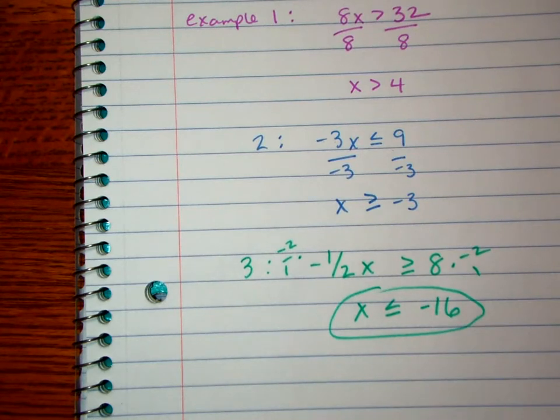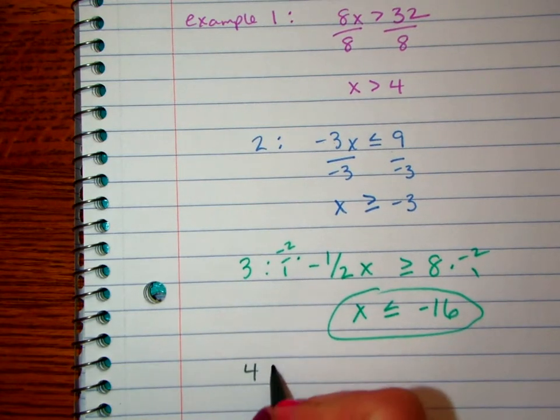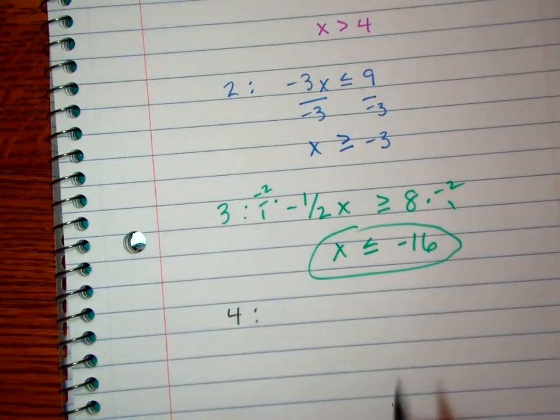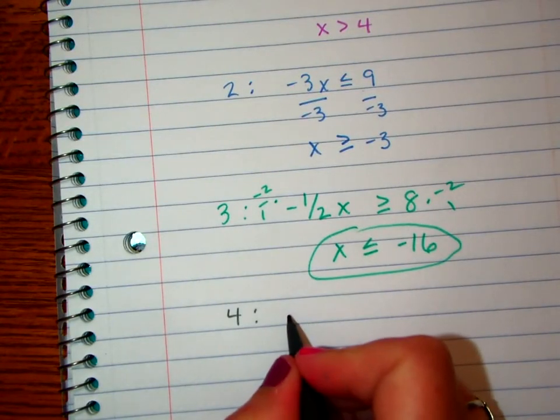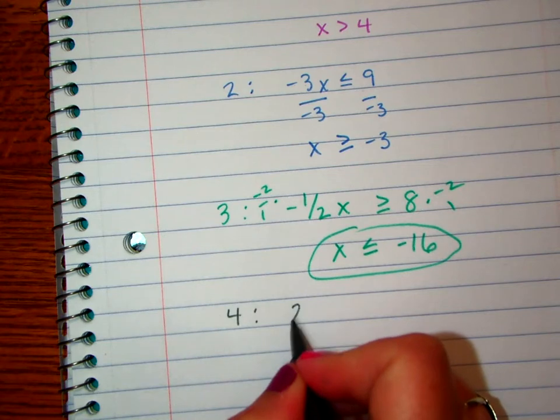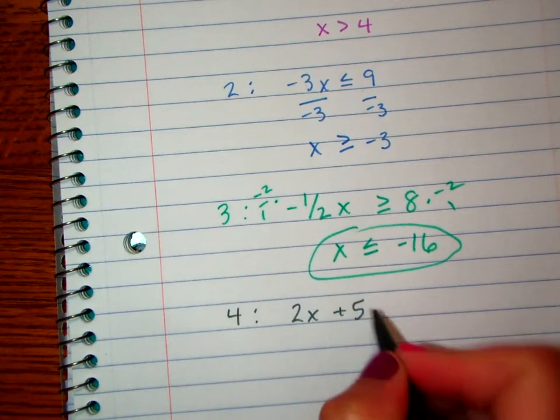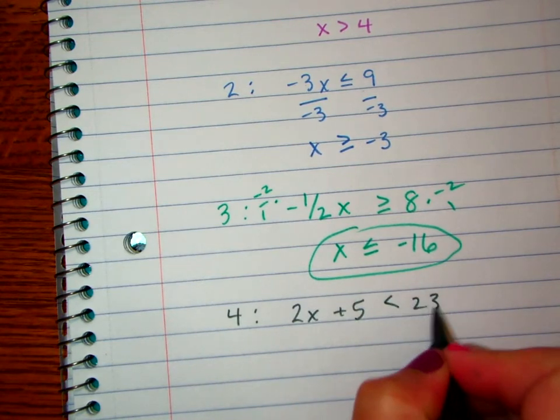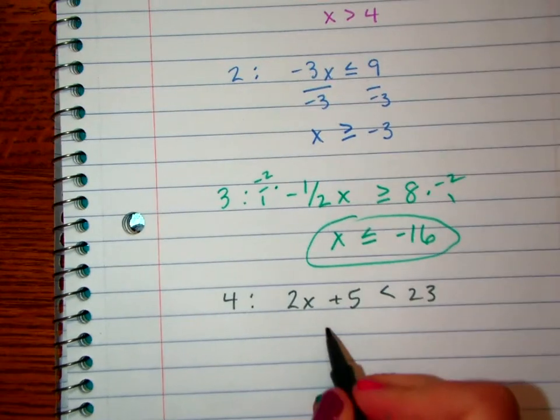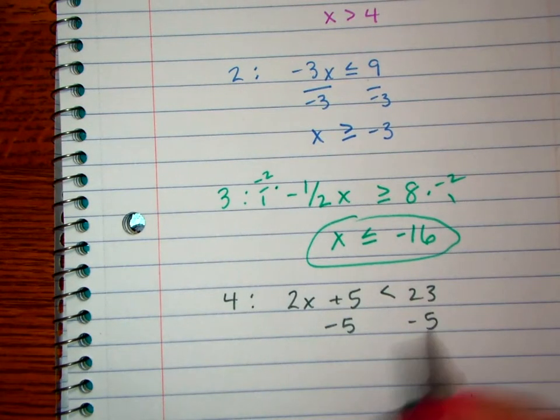We can do maybe one more example. Let's do a couple of harder examples. Let's do some examples of kind of two-step ones here. So my fourth example here, let's do something like 2x plus 5 is less than 23. Okay, we would still subtract the 5 just like we did before. And now we subtracted the 5.